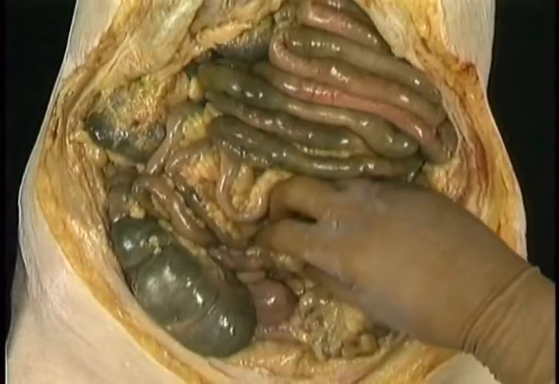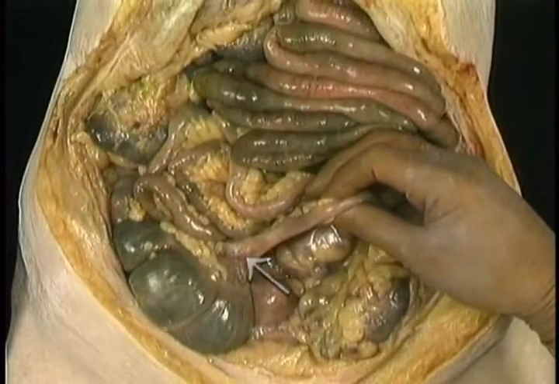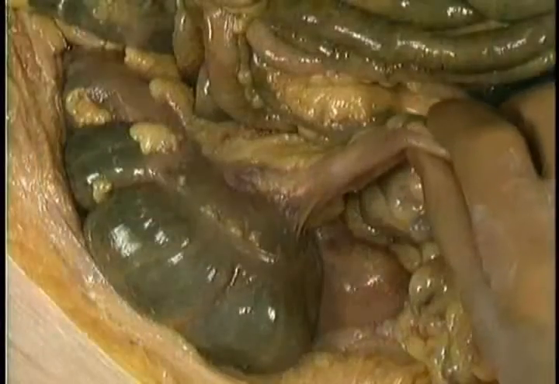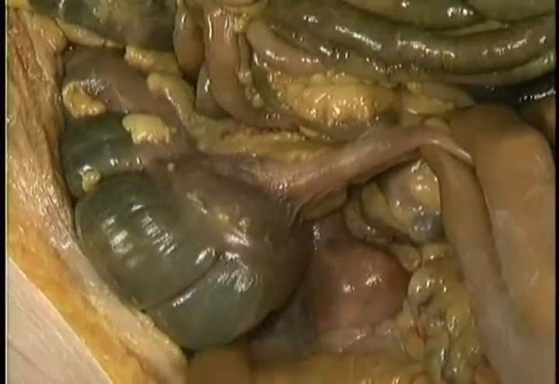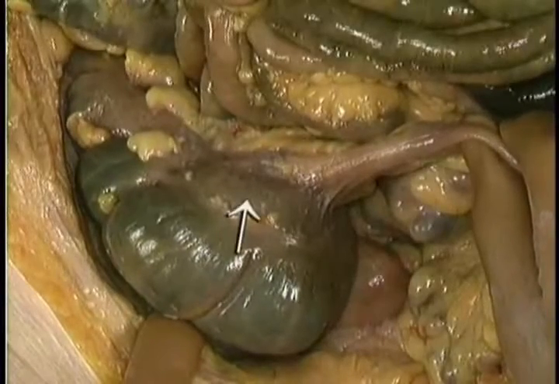The jejunal ileum ends down here. We'll remove some fat to see that better. The ileum joins the large intestine at the ileocecal valve, which is here.